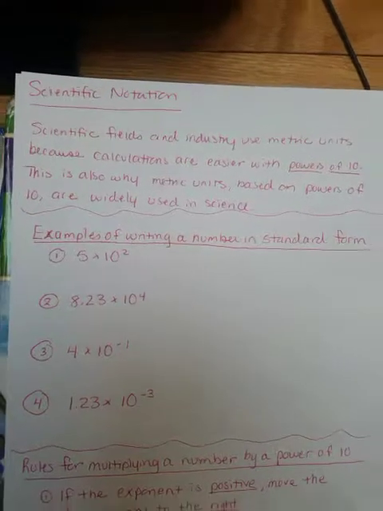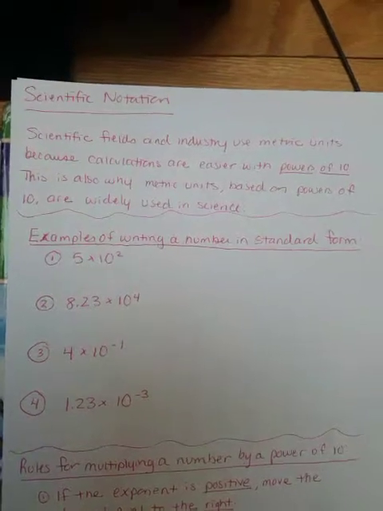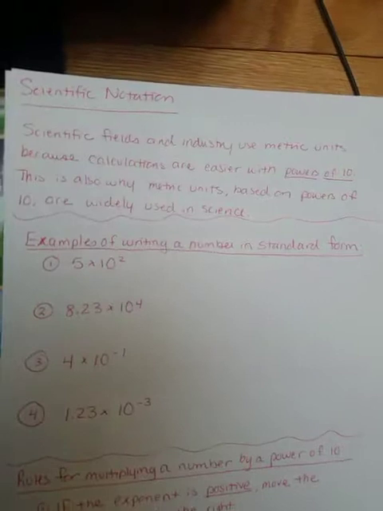Second to last section of the unit, scientific notation. A lot of people usually tell us that they did this a couple years ago in middle school, so let's see what you remember. So I wrote you a little background, of course.